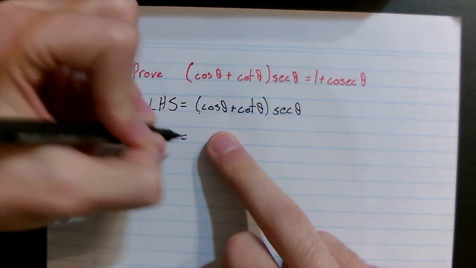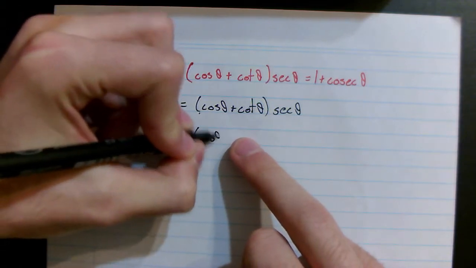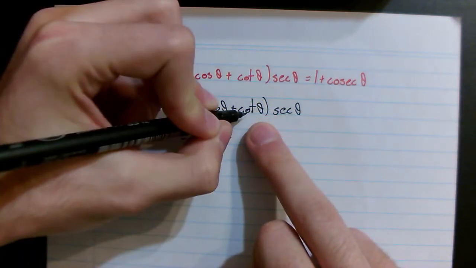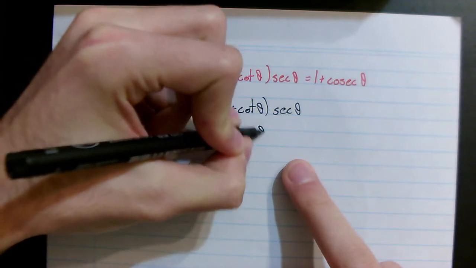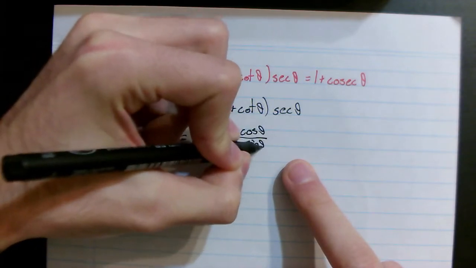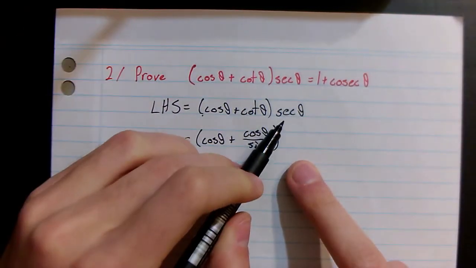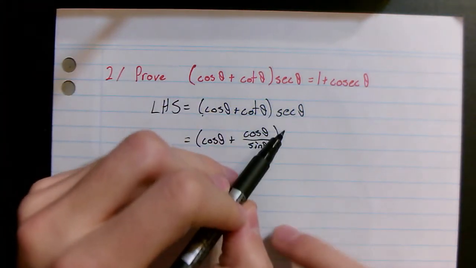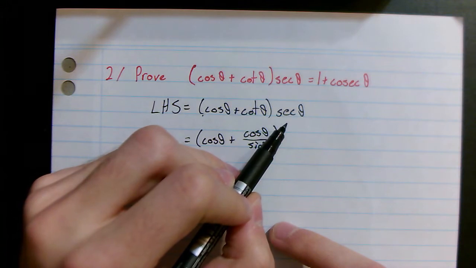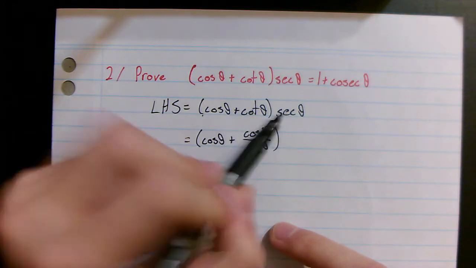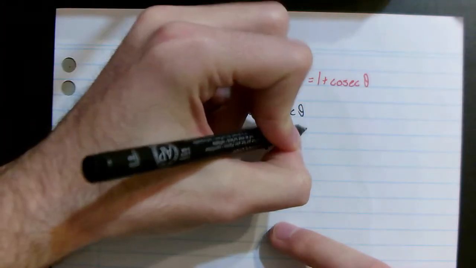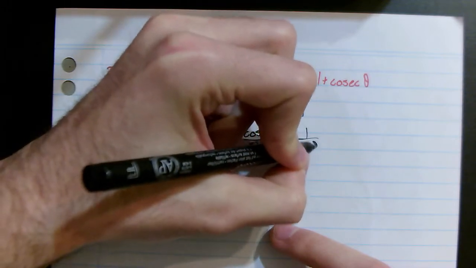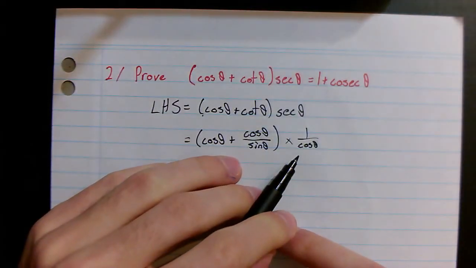So this is going to be equal to cos theta plus, now cot theta by definition is cos theta over sine theta, okay, and times by sec theta. Now generally, whenever I see some sort of reciprocal trig identity, I like to just re-express it in its simplest term, in that it's 1 over cos theta.